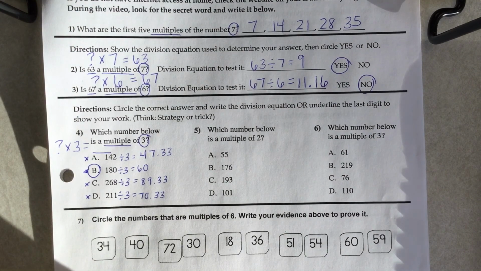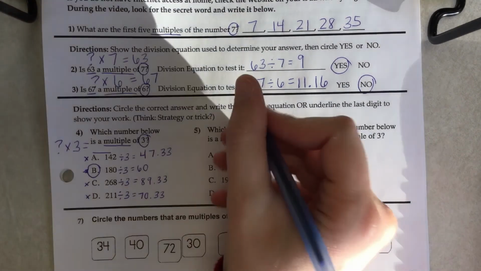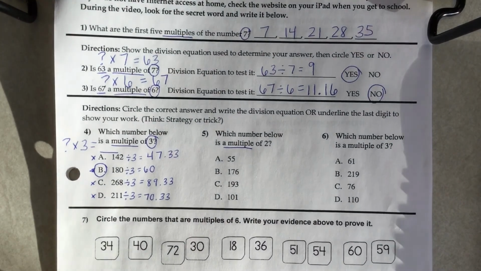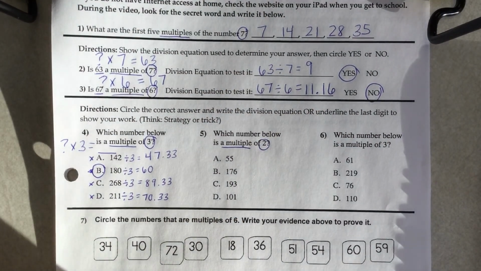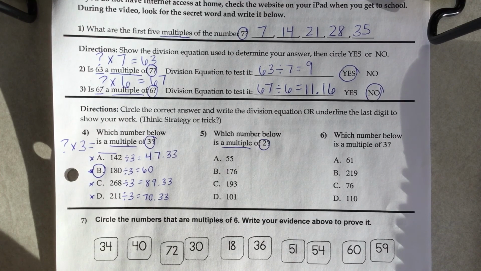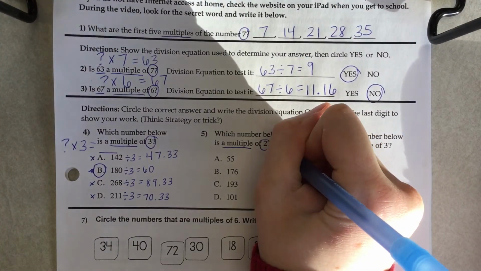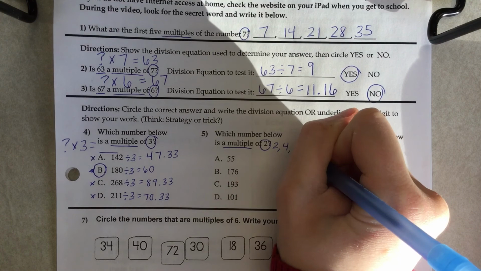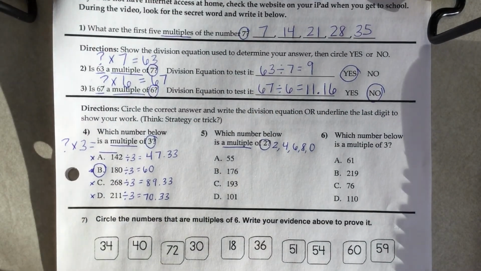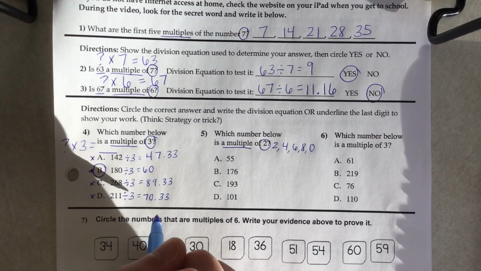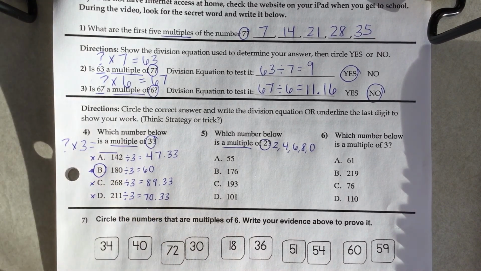All right, number 5. Which number below is a multiple? Multiples are, counting by the number, of 2. I like when I get a question about multiples of 2 because I know a trick for 2's. I know that all multiples of 2 end in, say it with me, 2, 4, 6, 8, or 0. So instead of having to go through all the calculator evidence like I did in number 4, I just have to look at the last digit and see if it's one of these numbers.